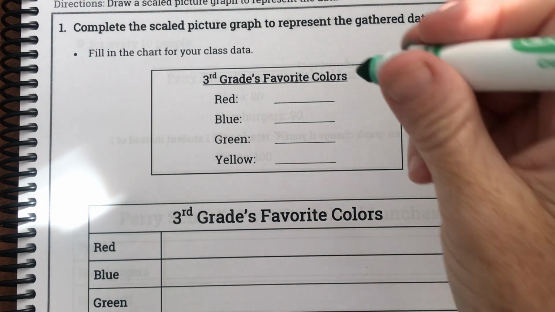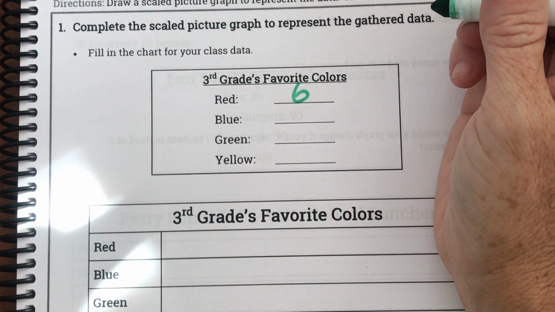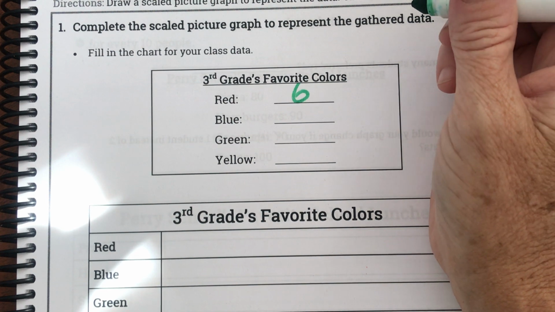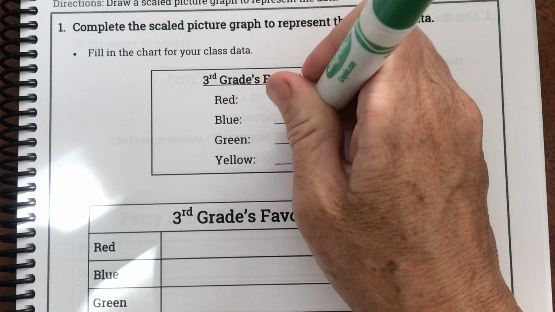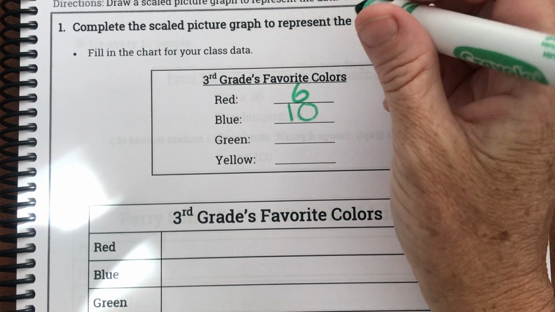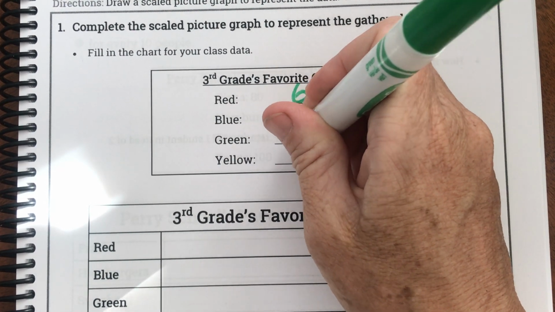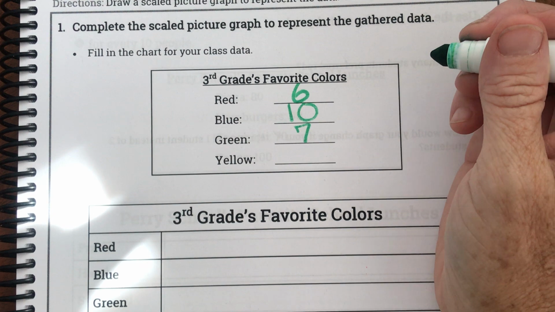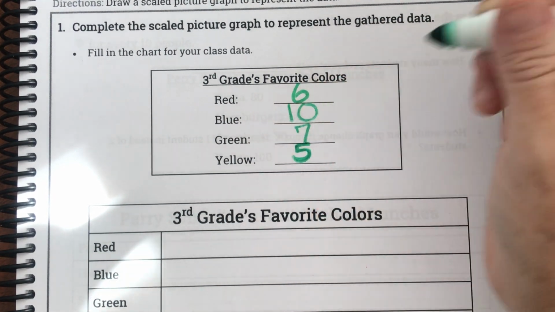And I'm going to say that 6 of them have a favorite color of red. We have 10 with a favorite color of blue, because that's a really popular color. Then green, we have 7 favorites. And then we have 5 favorite yellow.